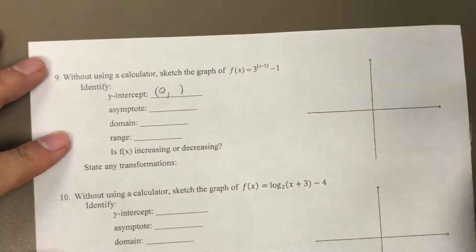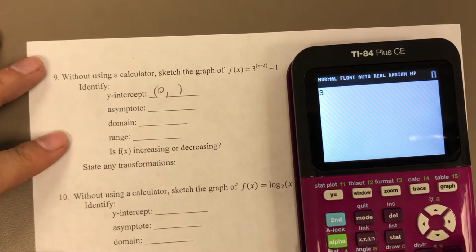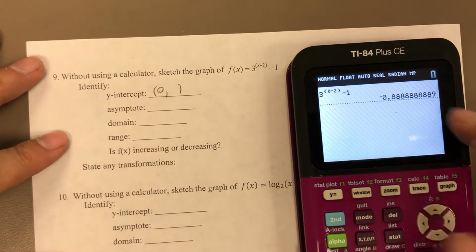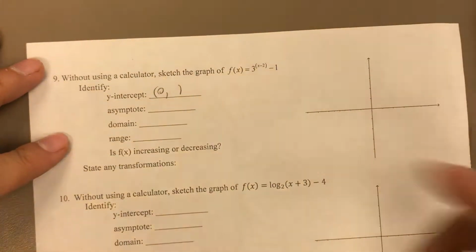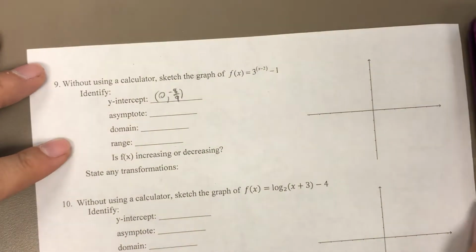So if you plug in 0 with your calculator, or if you want to do it by hand, you can do that too, but it's 3 to the power of 0 minus 2, minus 1, and you get that. Then you can turn it into a fraction, and you get -8/9. So there's our y-intercept, -8/9.